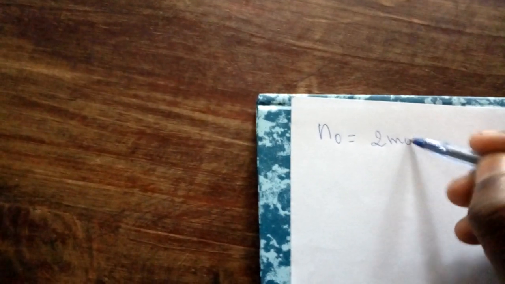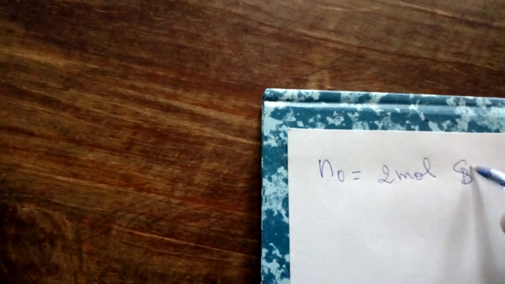First of all, the initial number of moles. The initial number of moles is equal to 2 moles. It means that 2 moles is the number of moles of antimony pentachloride.